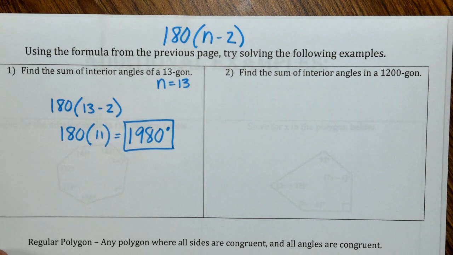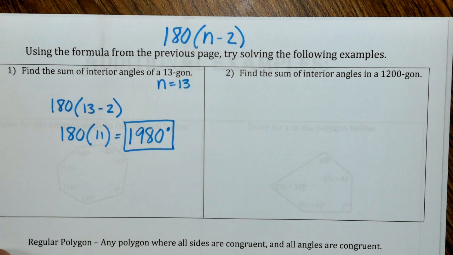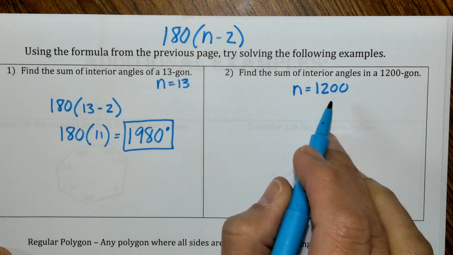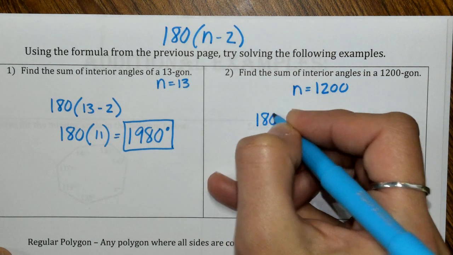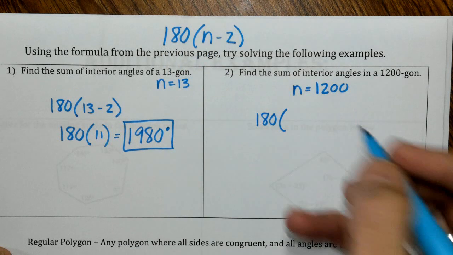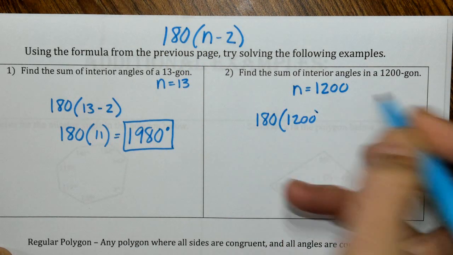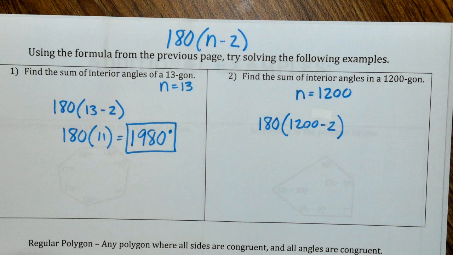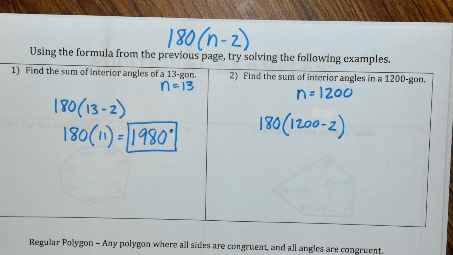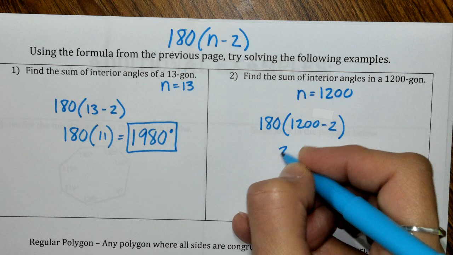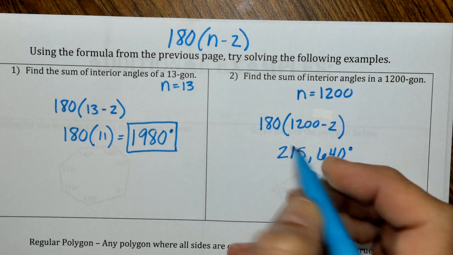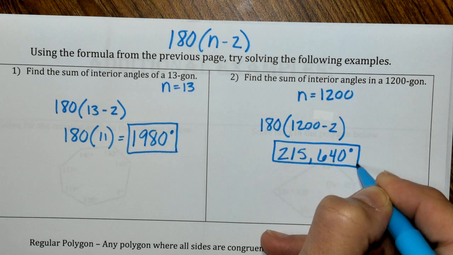So now we're going to find the sum of the interior angles of a 1,200-gon. We're going to end up with a very big number here. What this means is n is equal to 1,200. That's a big jump here. So let's go ahead and plug this in. 180 parentheses, we're going to substitute in for n, 1,200, not closing the parentheses just yet, subtract 2. Go ahead and try it on your own. Pause it and just plug it in. We're going to find out this comes out to 215,640 degrees. The more sides, the more degrees.